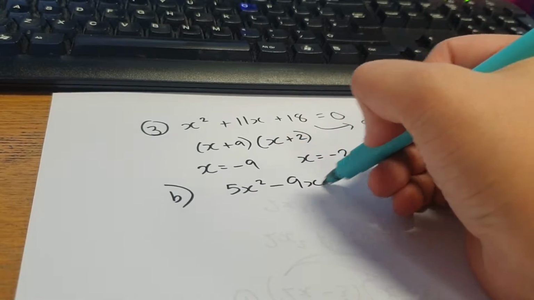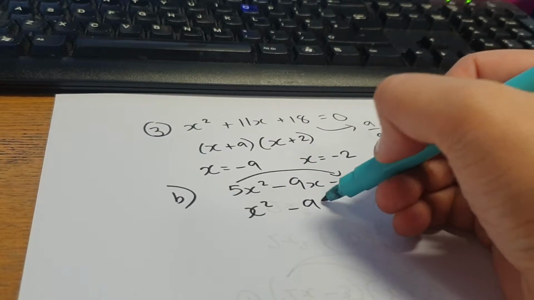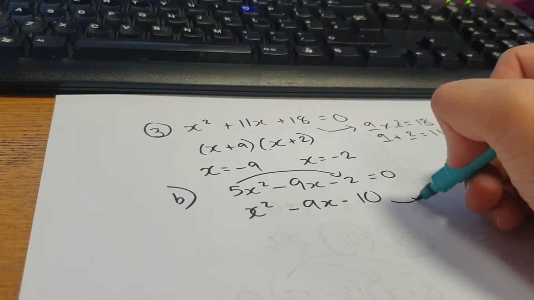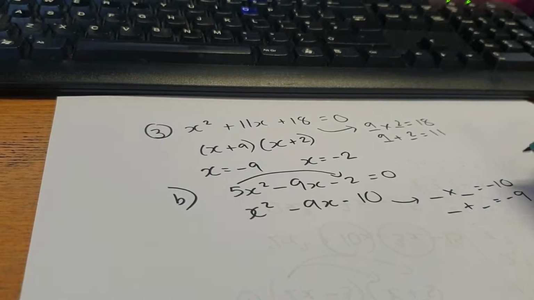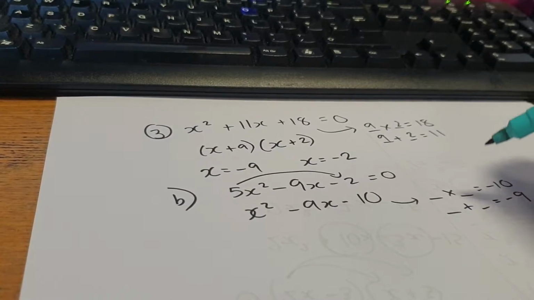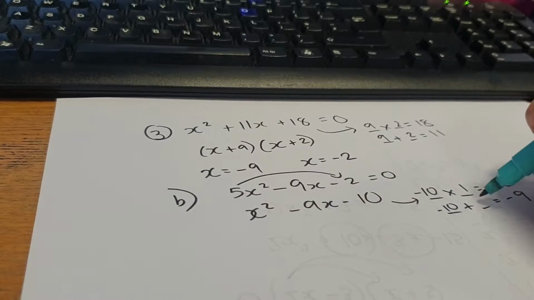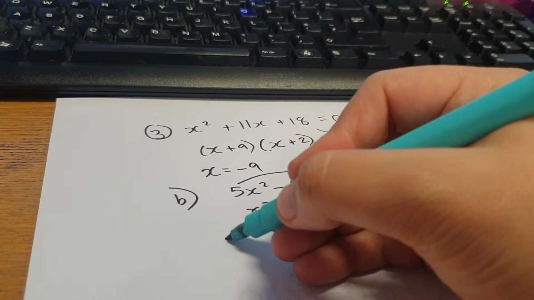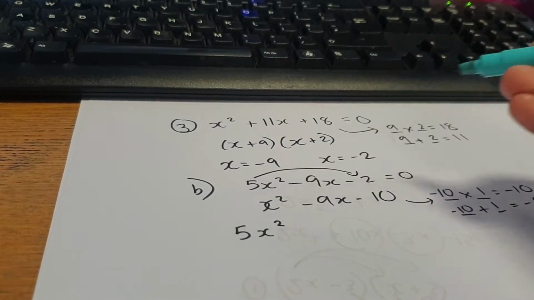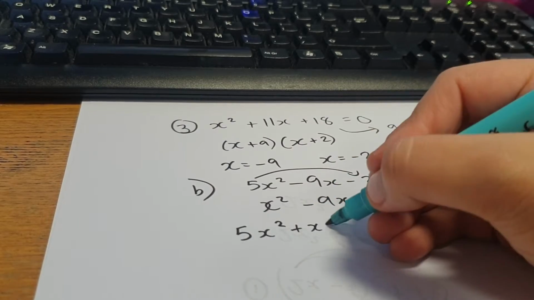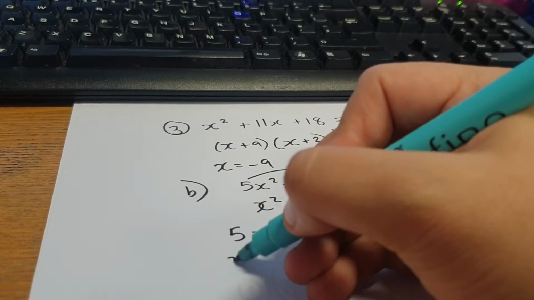Okay, then the next part, B, similar thing. We need to factorize to solve. So remember, A times C. Now think of 2 numbers that multiply to give you minus 10. They add to give you minus 9. So you know 10 and 1 give you 10. So which one has to be negative? The 10. Okay? When you put it back in the equation, make sure you go back to the original. Okay? Split it. So what goes into both? Just x.